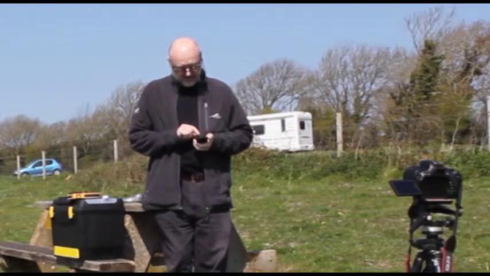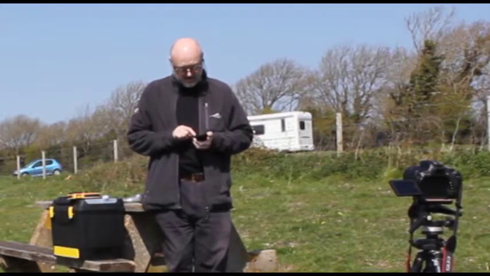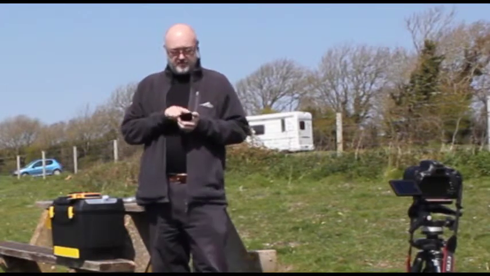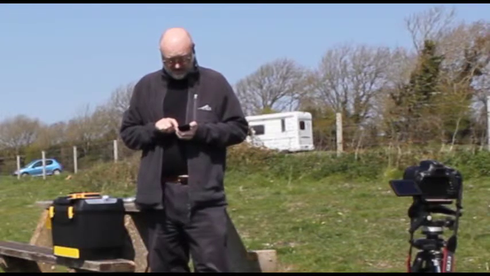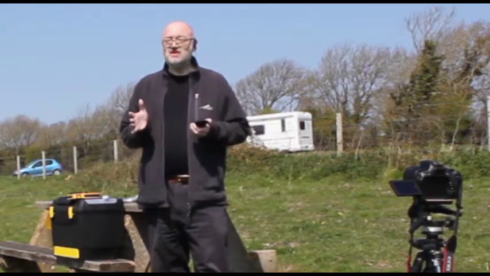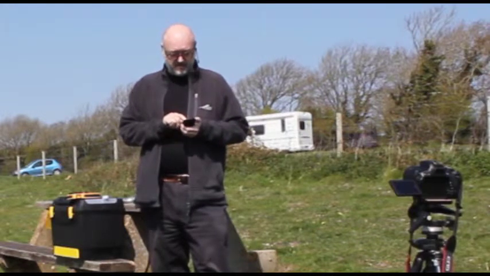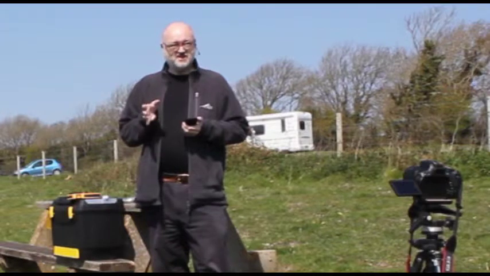Now this is an Android phone, so what I would say is you can get all of these kind of things on iPhones or whatever. So keep that in mind. They're very useful. So what I've got in here is a little app for Android called GeoCam. And what GeoCam does is, with the GPS and the phone turned on, it lets you take a photograph and it burns in the GPS coordinates.